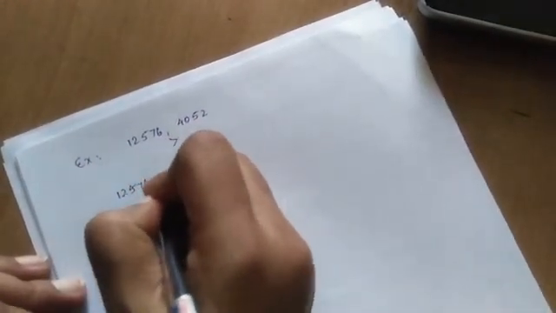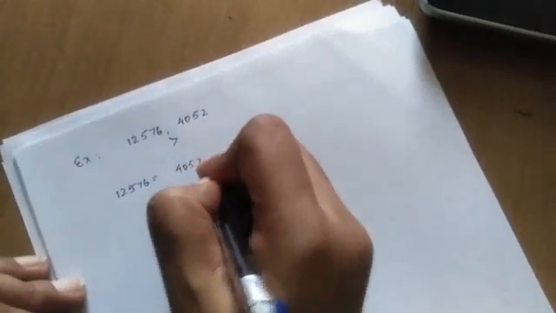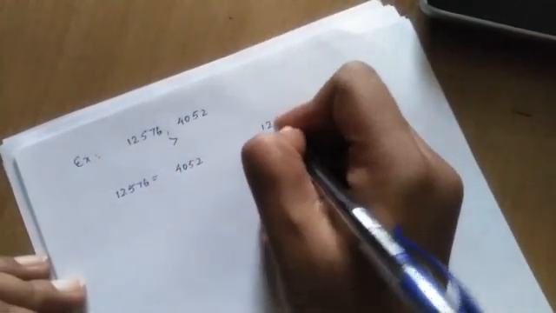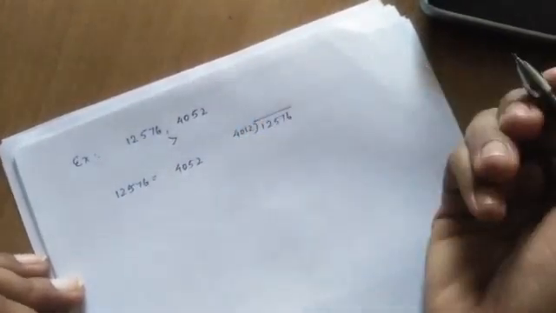12576 and 4052. So 12576 is greater than 4052, so we have to represent 12576 in terms of 4052. 12576 divided by 4052.